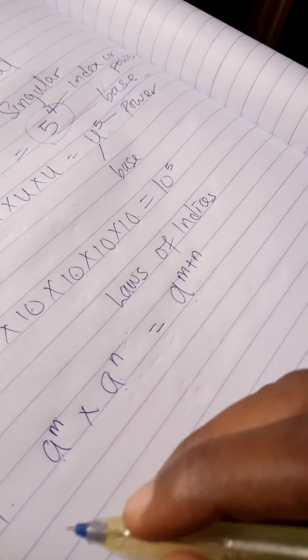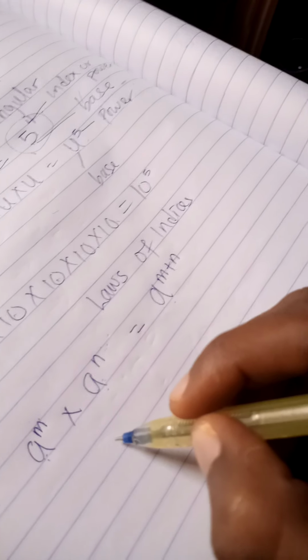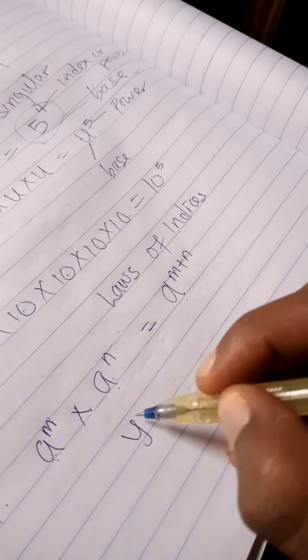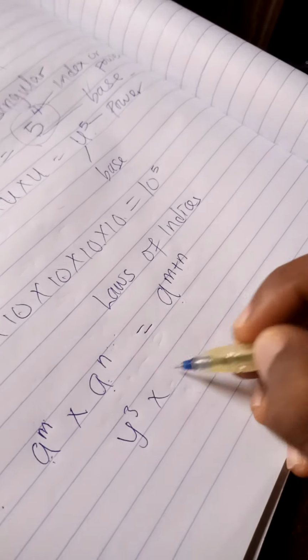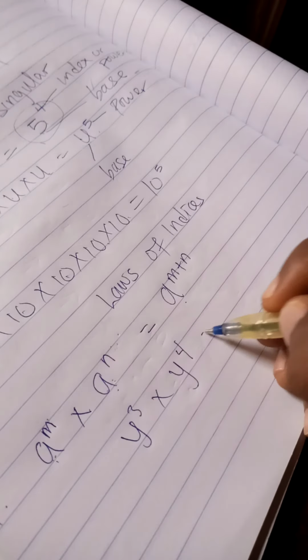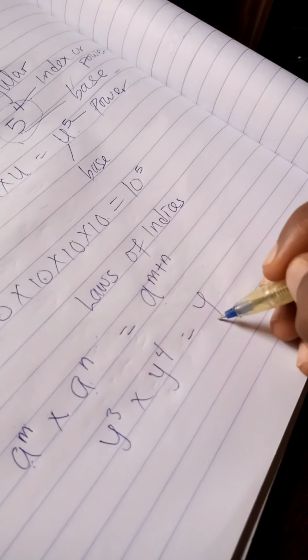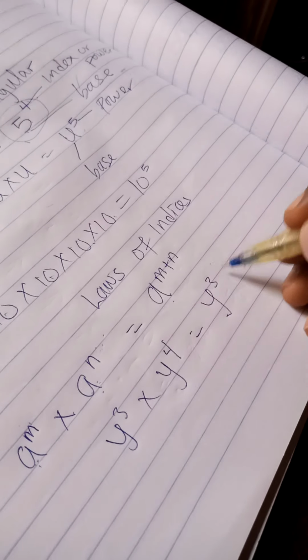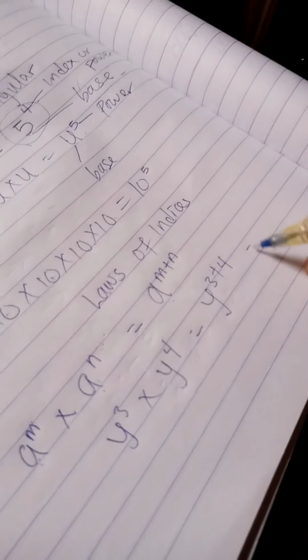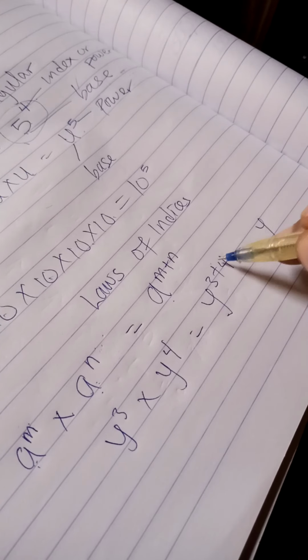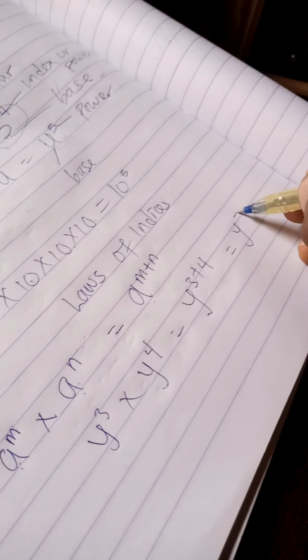Now let's take an example. Supposing you have y raised to power 3 times y raised to power 4. We can further express it as y raised to power 3 plus 4, which is y raised to power 7.